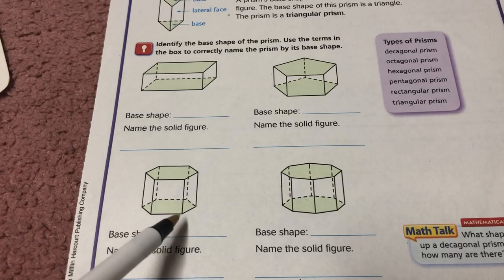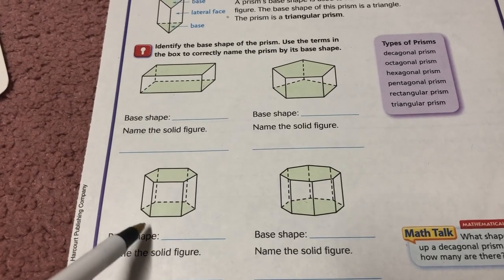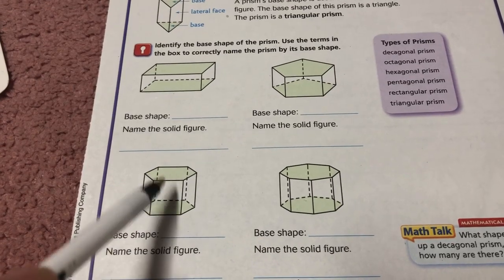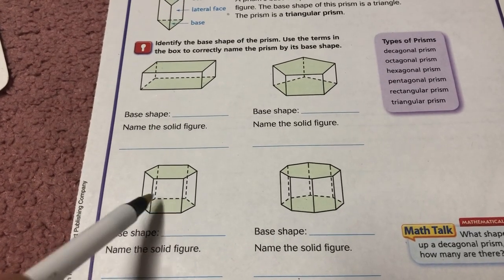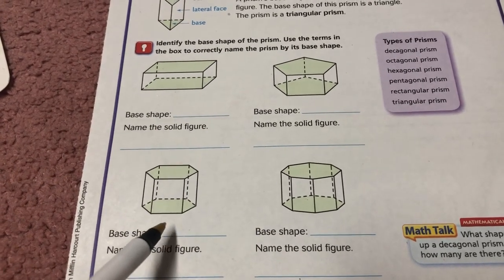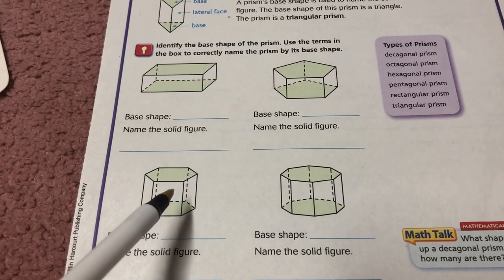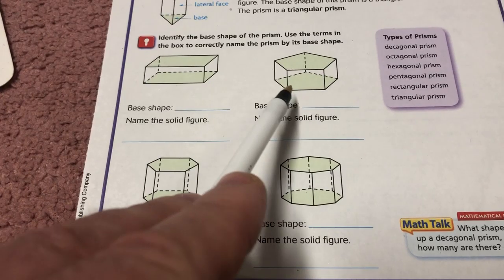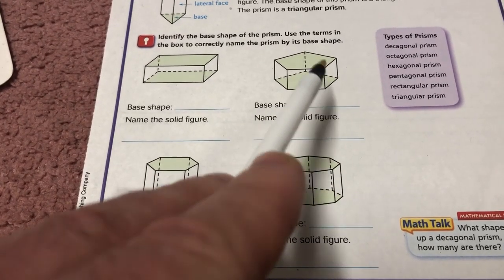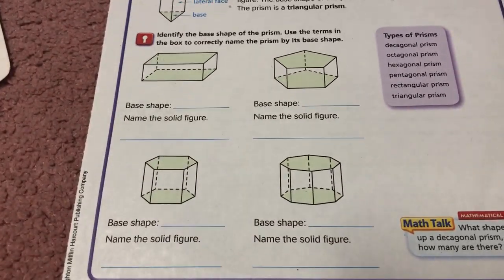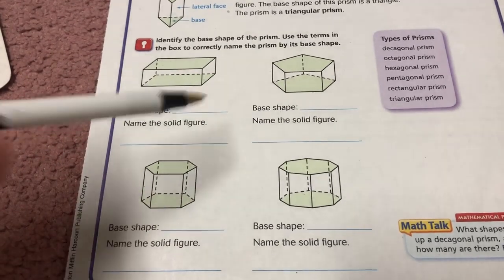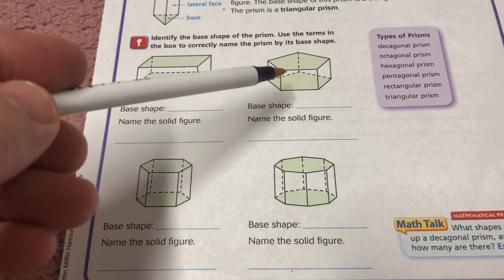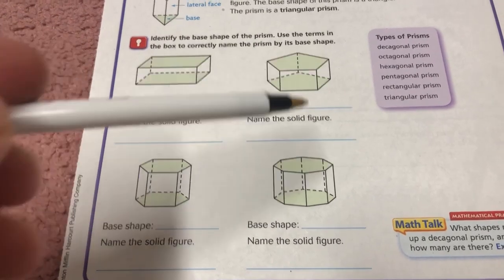If we look at this figure, we see that it has 6 sides. So it is a hexagon. We have hexagons as bases connected by the rectangles. And since this is a hexagon, we call it a hexagonal prism. We go to this one up here. This is a 5-sided figure. A 5-sided figure is called a pentagon. You know that from our polygons. So we have pentagon bases, thus making this a pentagonal prism.